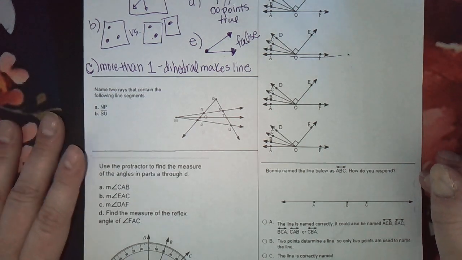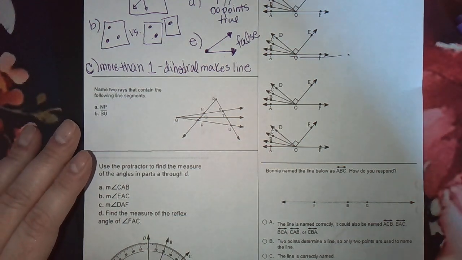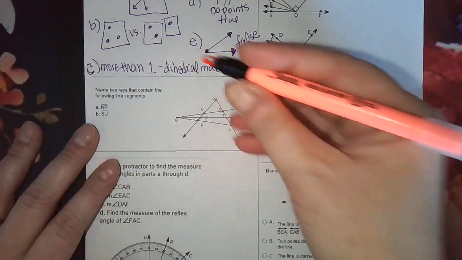This next one says name 2 rays that contain the following line segments. Okay, first let's find NP.